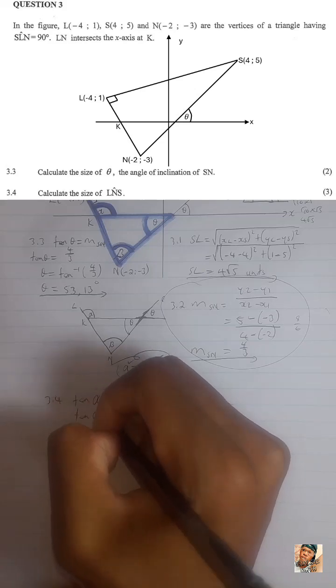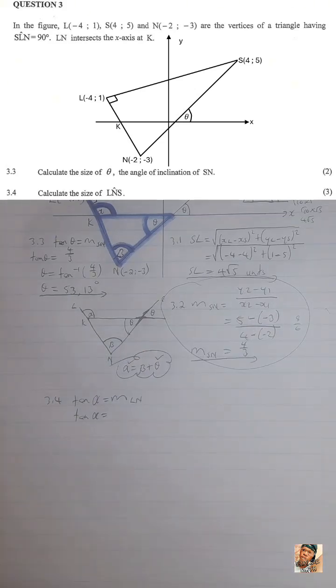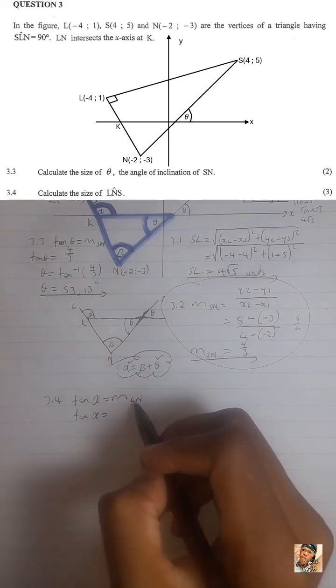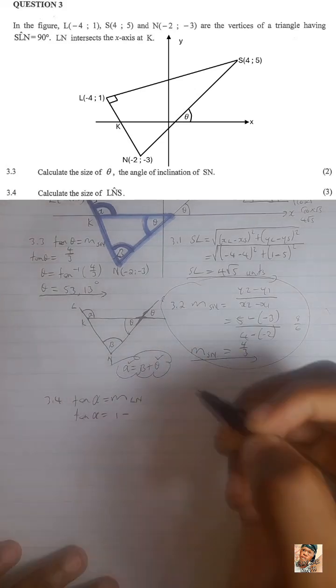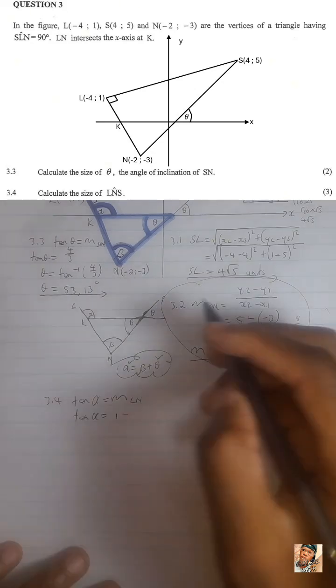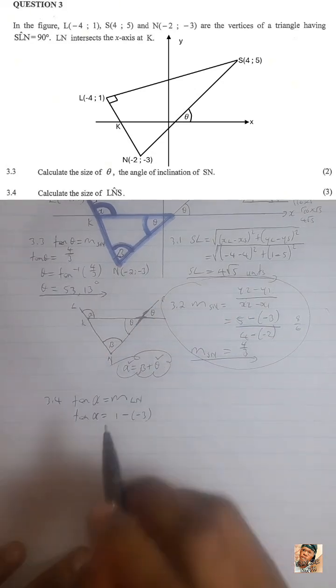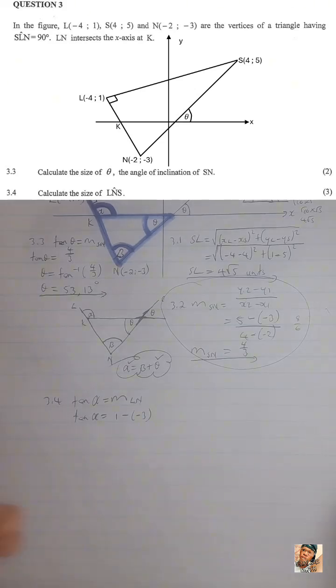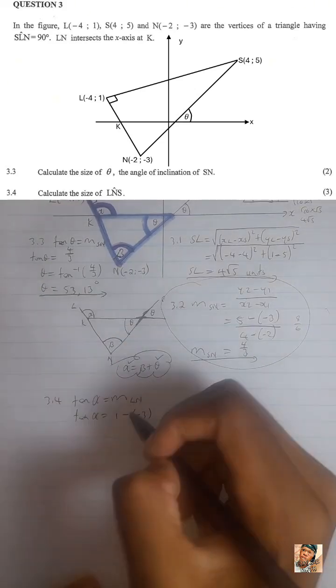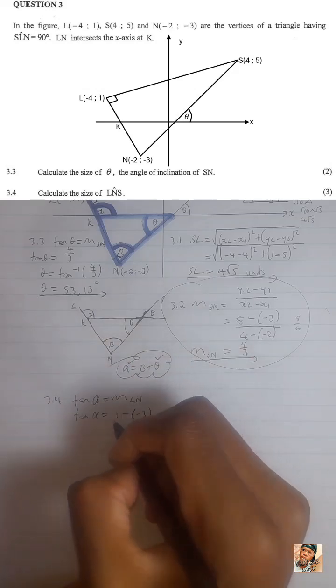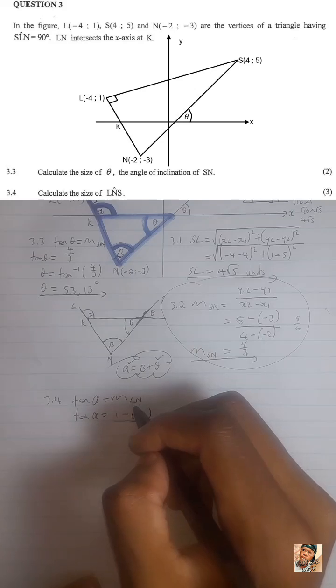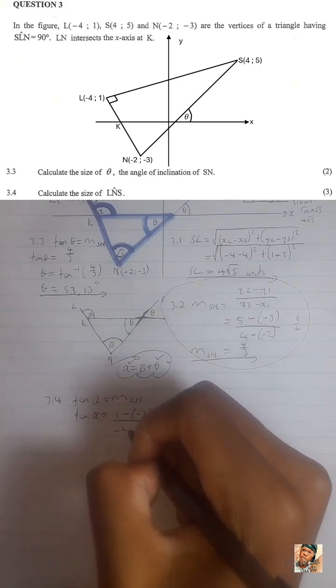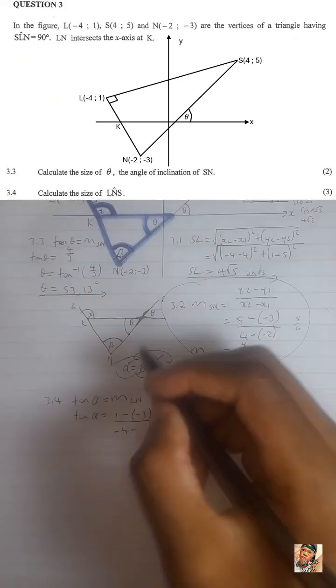So I'm going to say tangent of alpha is equal to y2 minus y1 over x2 minus x1. But I'm not going to write it, I'm just going to substitute already. The y of l is 1 minus the y of n, and the y of n is -3. I know that the y of l is hidden by the question, but you can actually tell it is 1. And then over the x of l, which is -4, minus the x of n, which is -2.